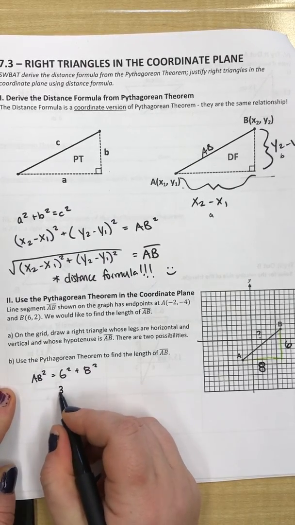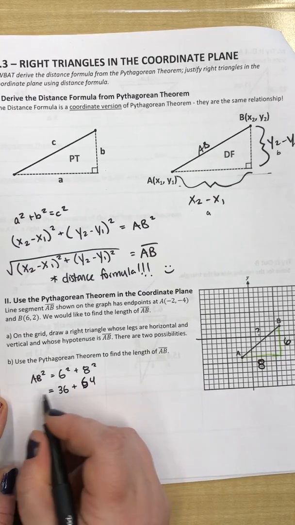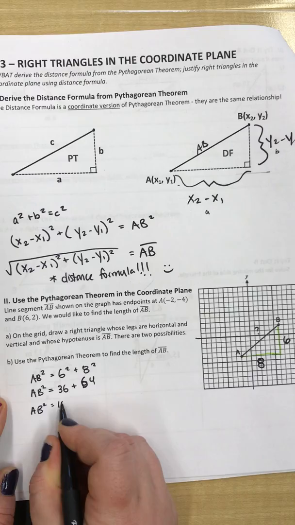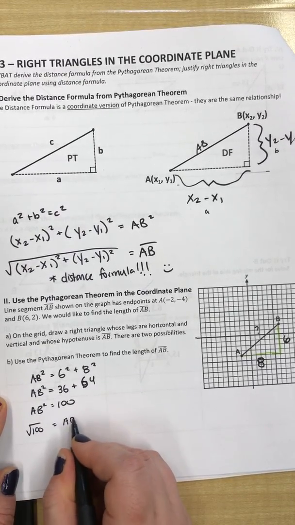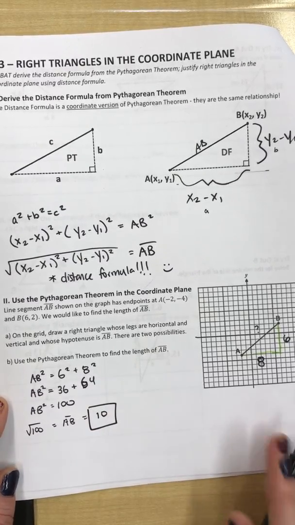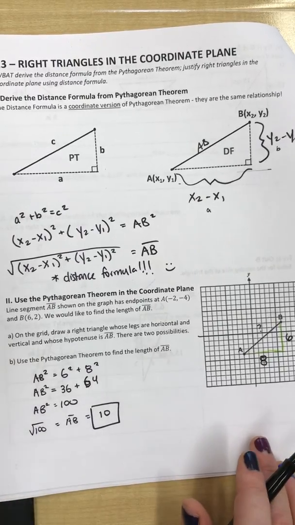Ultimately, 6 squared is 36 and 8 squared is 64. And so AB squared equals 100. If you take the square root of both sides, the square root of 100 is going to give you AB, and that equals 10. So that means our side is 10. This is just review. You guys have certainly done this already.